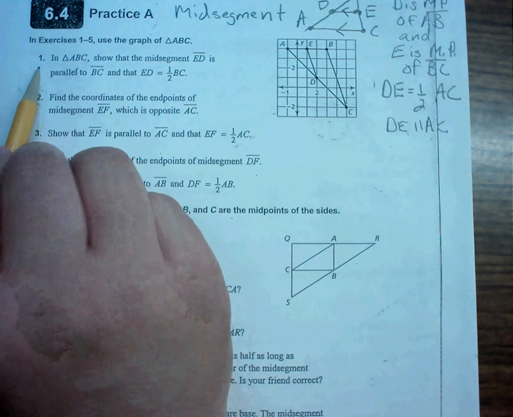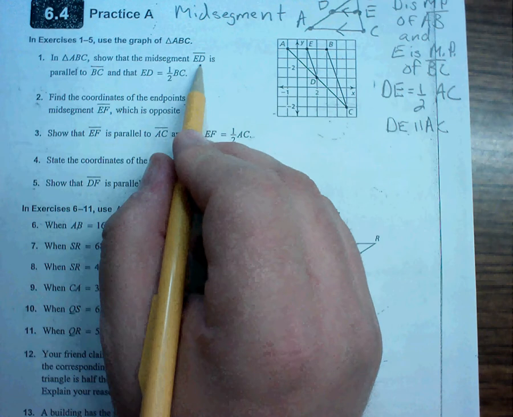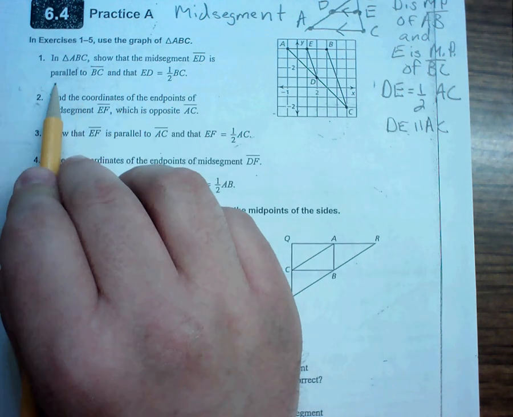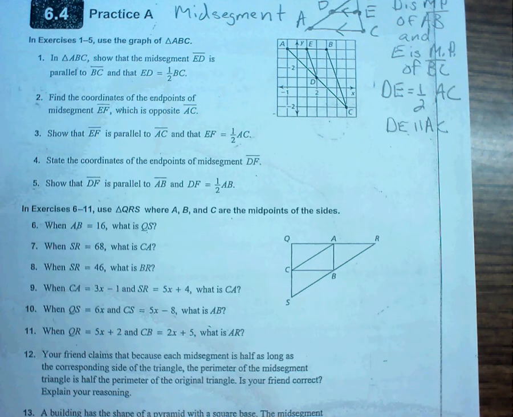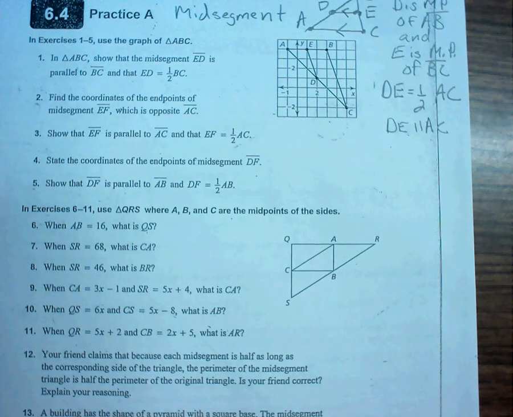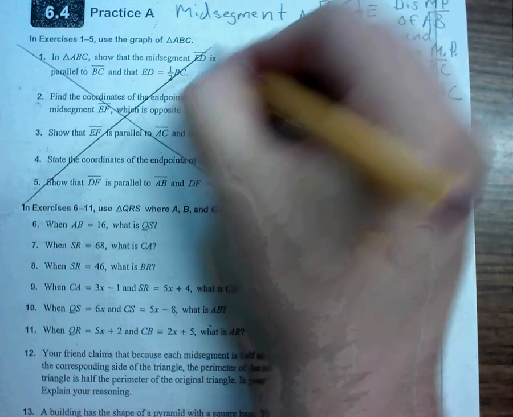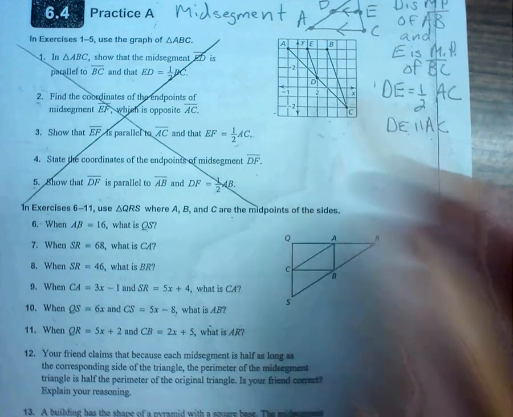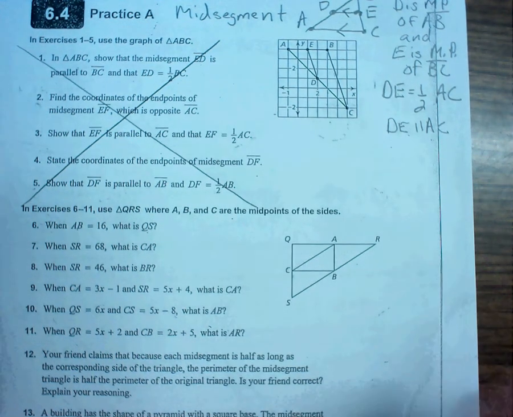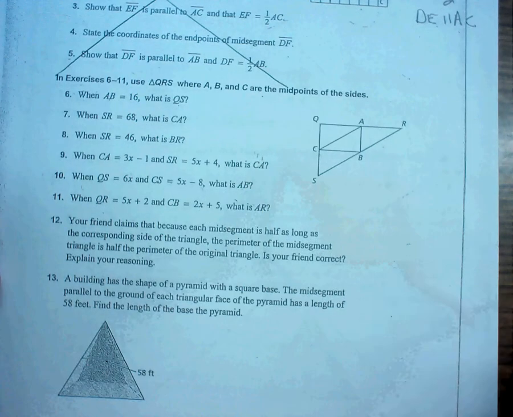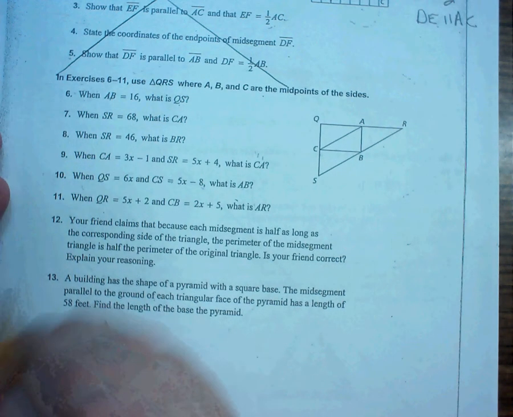So problem number 1, it says, in triangle ABC, show that the mid-segment ED is parallel to BC, and that ED is 1/2 of... actually, we're going to skip 1 through 5. We're going to skip down to 6, because we'll come back and revisit the coordinate stuff, but I want you to focus on just seeing a figure in the image and calculating from there. So let's label this one.